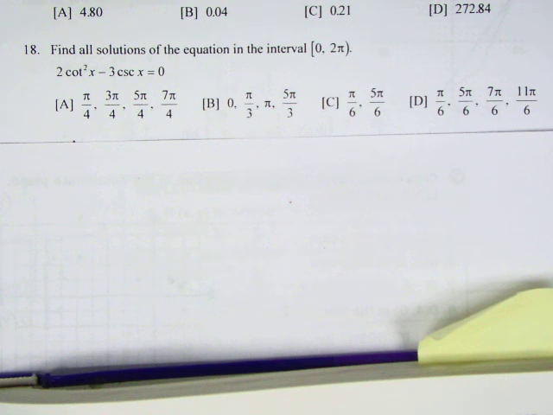Okay, last problem I'm going to talk about, number 18 here. Find the solutions of the equation in the interval between 0 and 2 pi, including 0 and not including 2 pi. And we have this lovely trigonometric equation here. You've got to be able to first put it into one trigonometric form. You have to remember your Pythagorean identities.